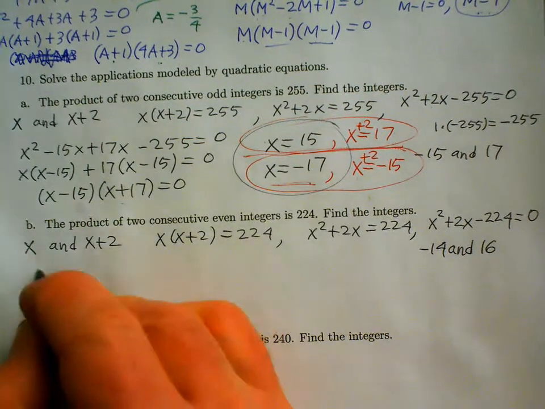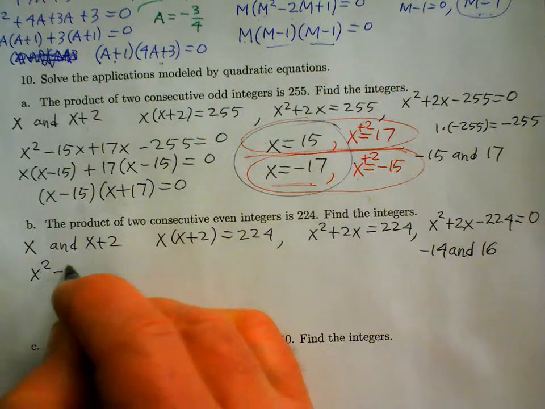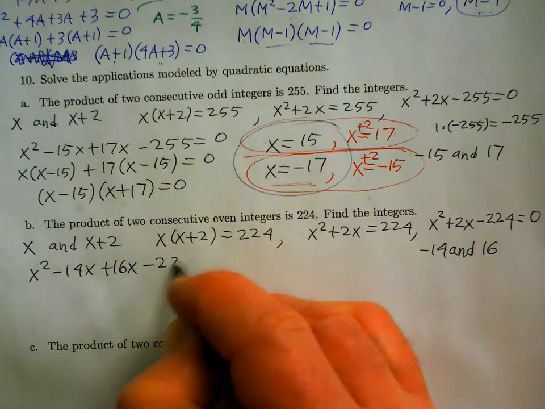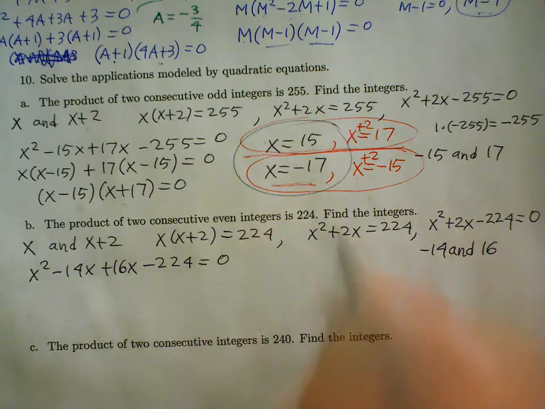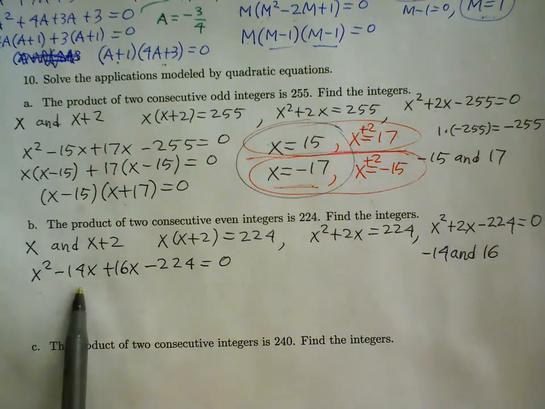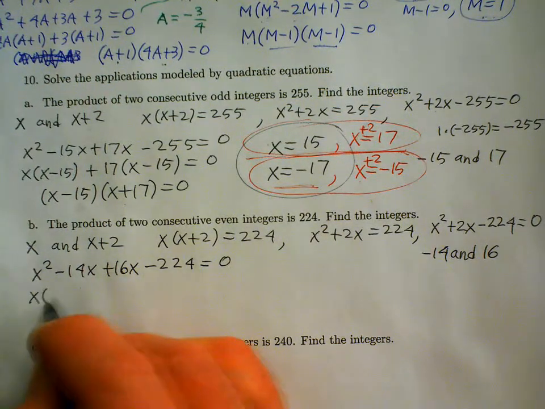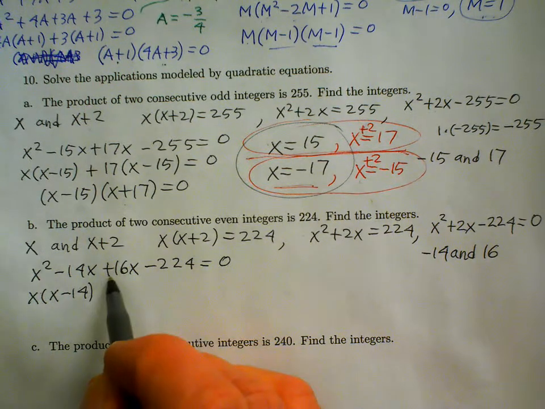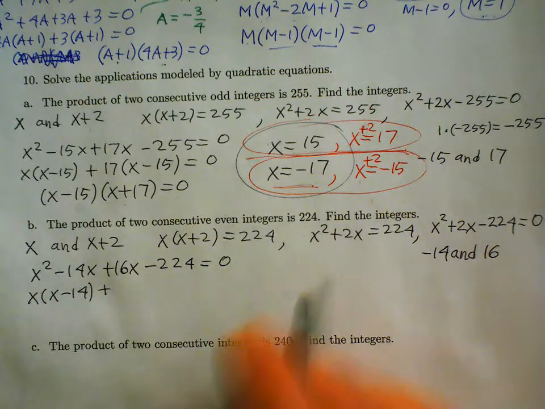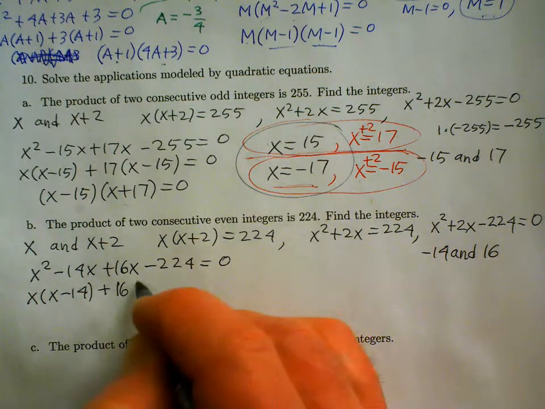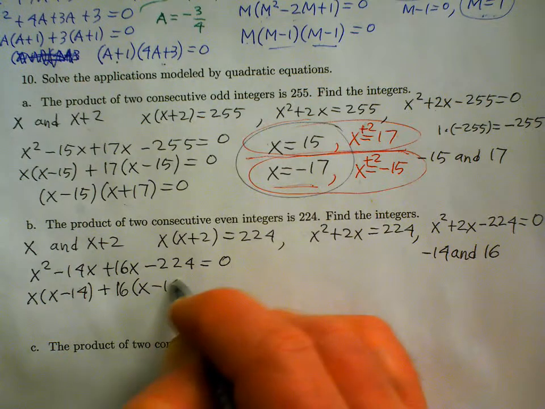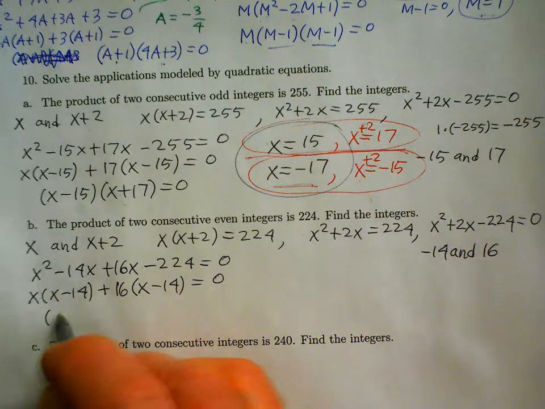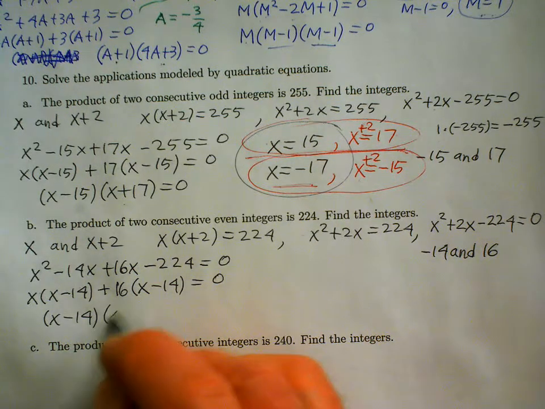Okay, so we'll write x to the second minus 14x plus 16x minus 224 equals 0. Then factor by grouping. Out of the first two terms, factor out x. So we get x times x minus 14. Bring down the middle operator of addition and factor out 16. And we get x minus 14. The two binomial factors are x minus 14 and x plus 16.